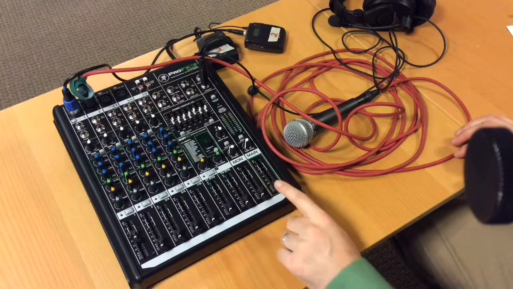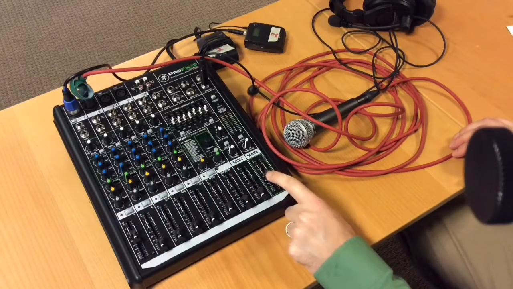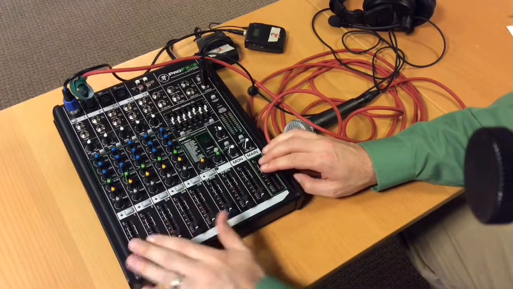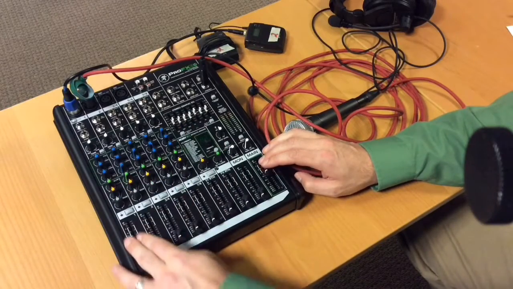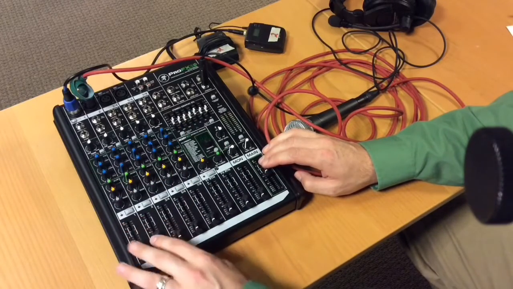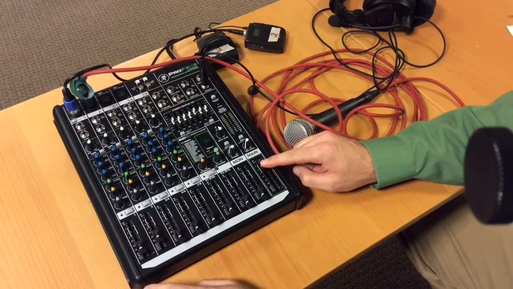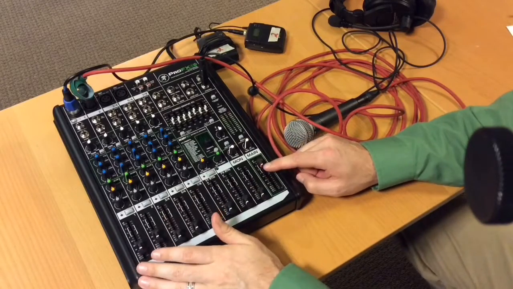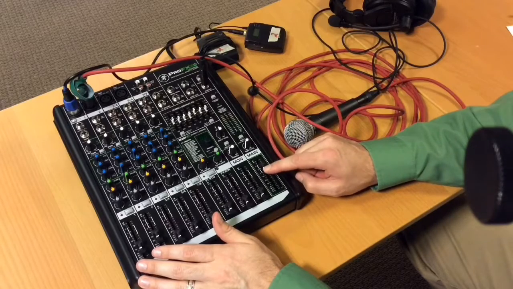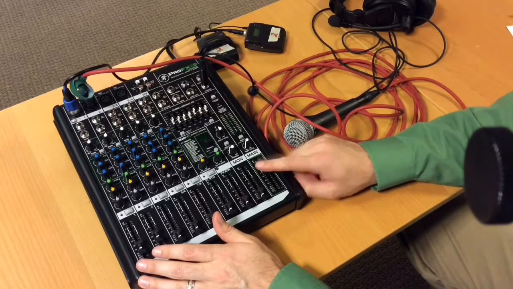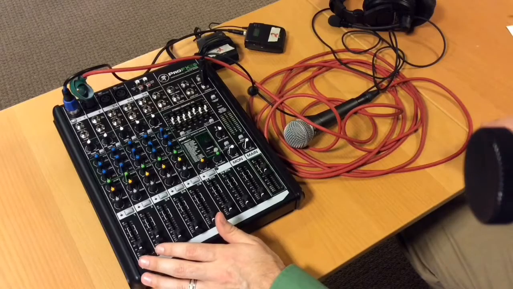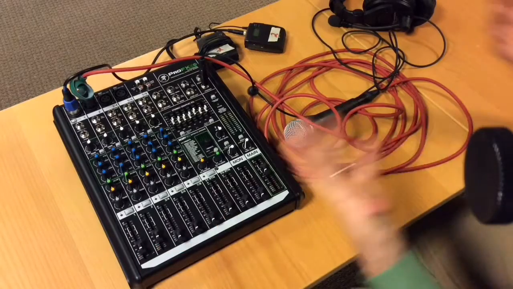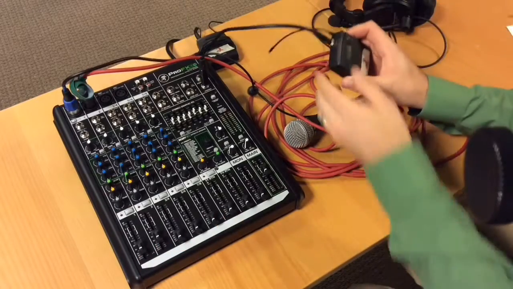Oh, and I should mention you've got the main mix here too. This is how you adjust individually for each channel, but if you up the main mix, it's going to increase the volume of everything that goes out to the TriCaster. So if you want to adjust the volume of everything, increase the main mix. And that is pretty much it. Now that you have the idea, you can probably start playing pretty soon.